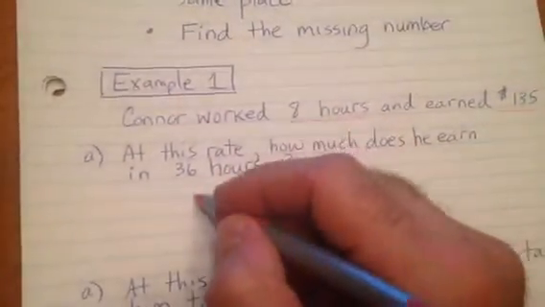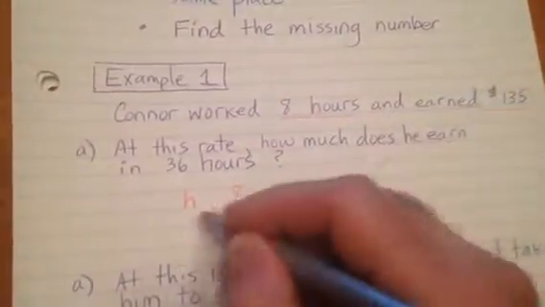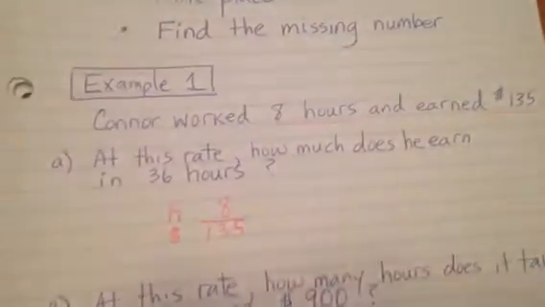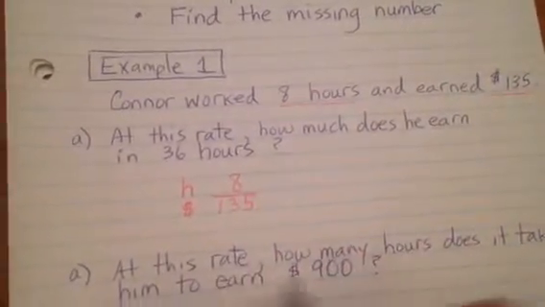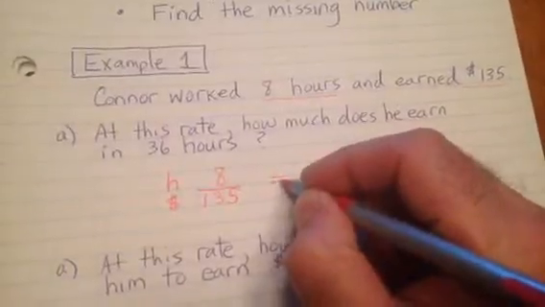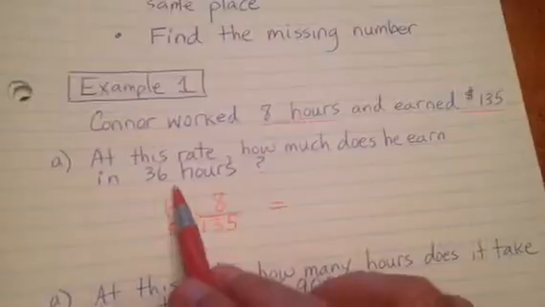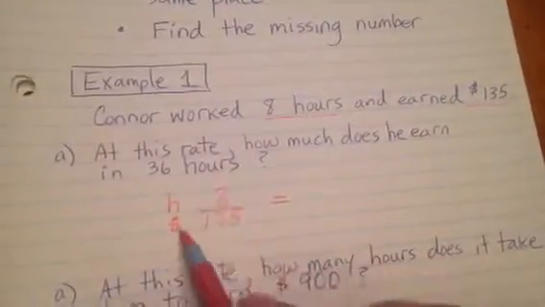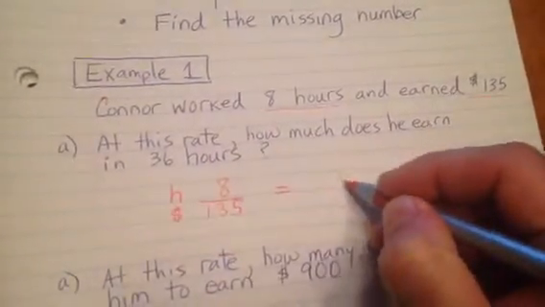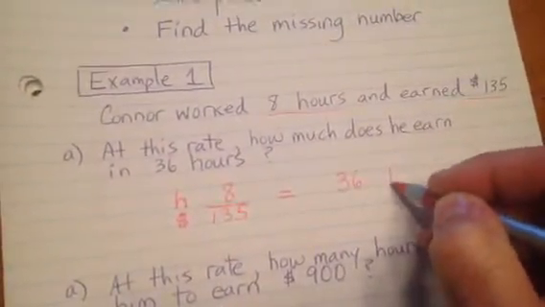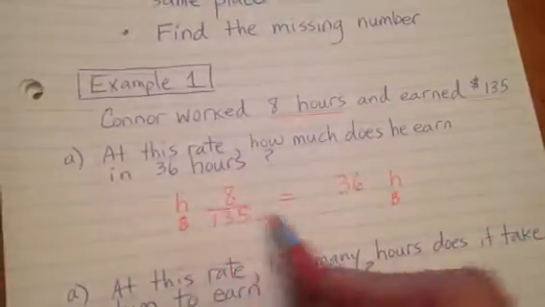So 8 refers to hours. I'm just going to put the letter H beside the 8 and the dollars beside the 135, because I always want to make sure I remember that hours are on top, dollars are on the bottom. Then I make an equal sign. Now read the question. At this rate, how much does he earn in 36 hours? Notice where I put the hours on top. So I want to put this number on the top because it refers to hours. And on the bottom, I'm going to keep it consistent and put dollars on the bottom.